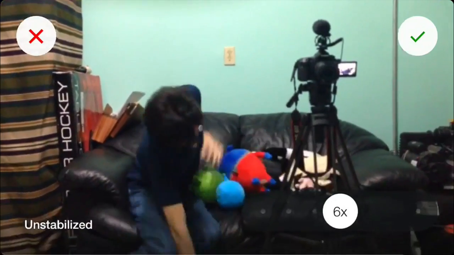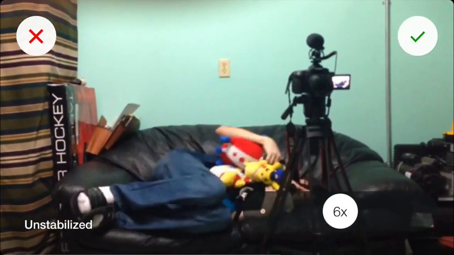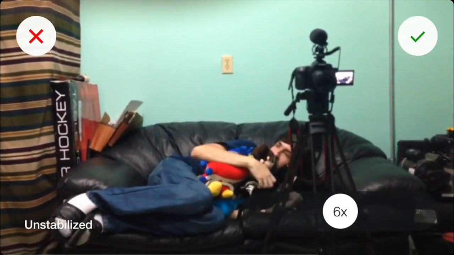So you can see it crops the frame a little bit, and that's how digital stabilization works. It needs to crop the frame a little bit and then get some tracking points, so you can move the frame around, so it's a bit more stabilized. I find that it's a little bit of a bummer that I can't turn the stabilization off.